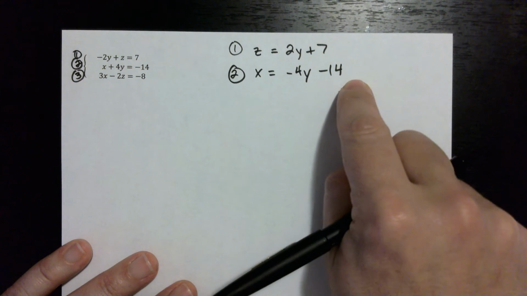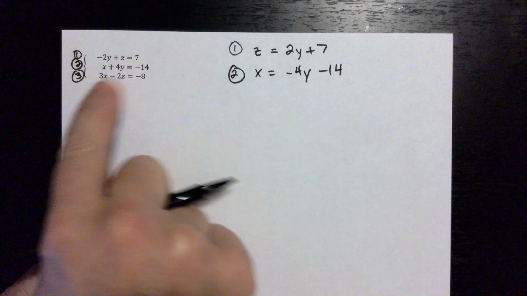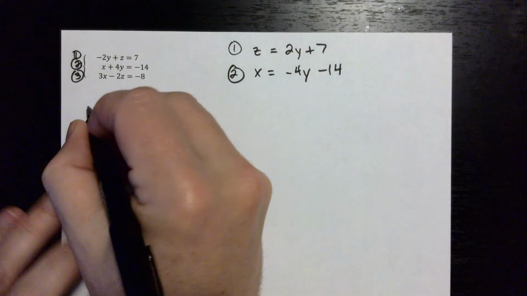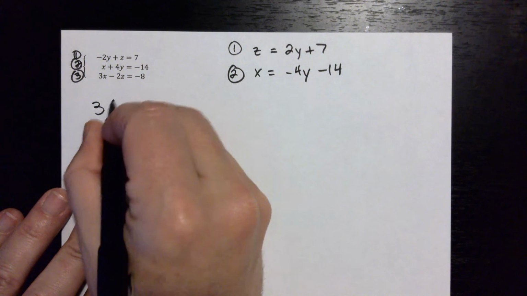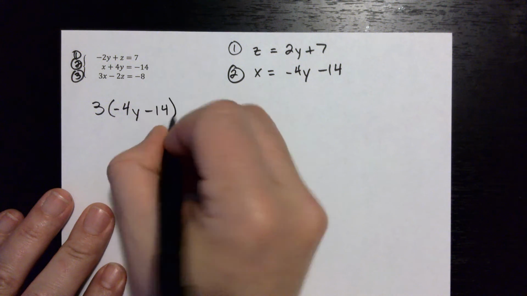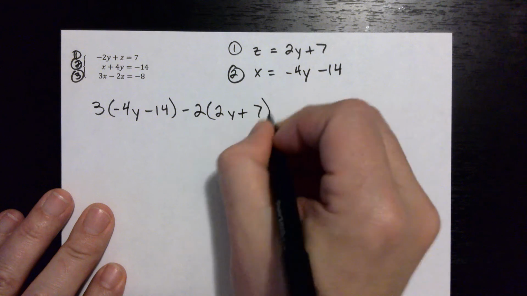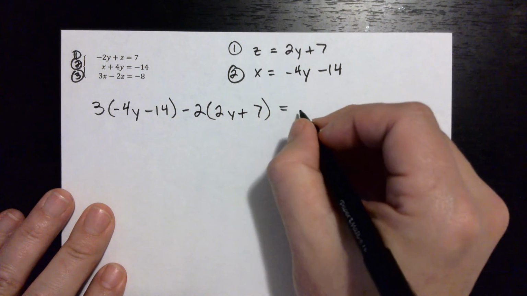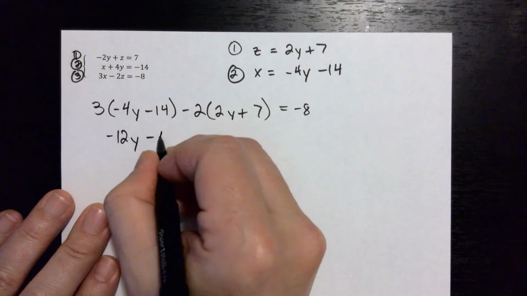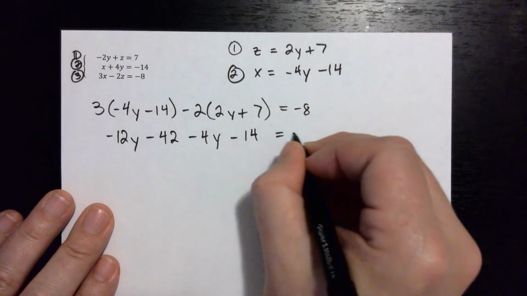Okay, so why I did that is because now I can take these two values, z and x, and put them right here into x and z. Okay, and I'll have everything in terms of y. So 3 times x, which is negative 4y minus 14, minus 2z, which is 2y plus 7, equals negative 8. Let's clean this up a little. So negative 12y minus 42 minus 4y minus 14 equals negative 8.